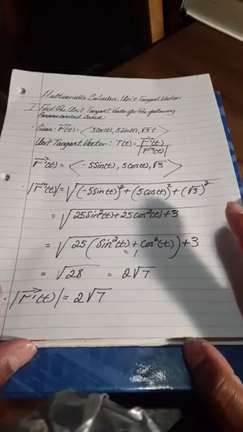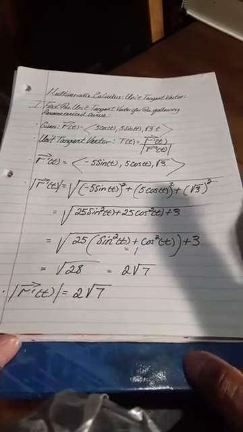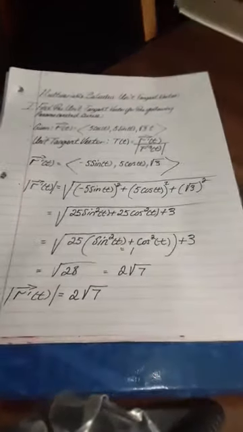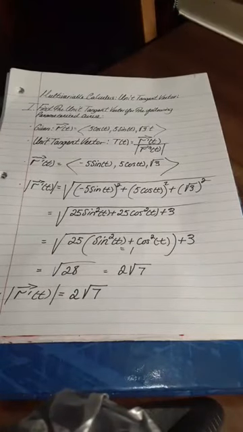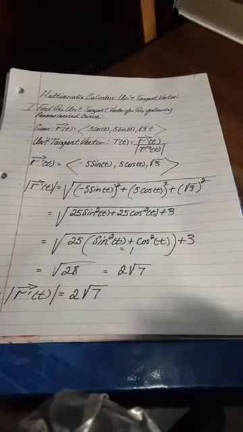I just love Calc 3. Calc 3 was the funnest class that I took. It gets really, really cool once you start learning some of this stuff. So that's how you do it.